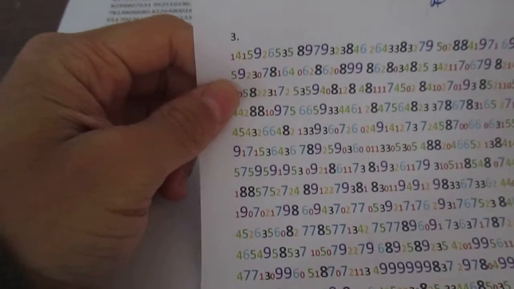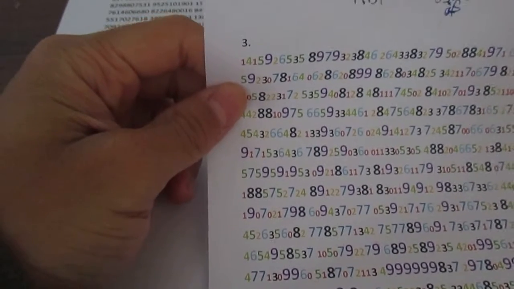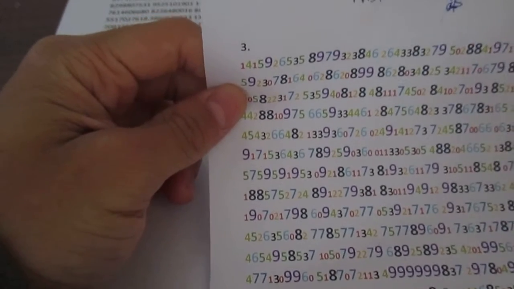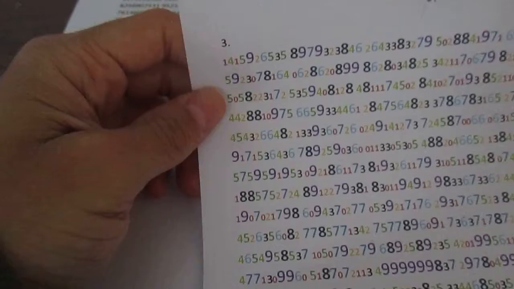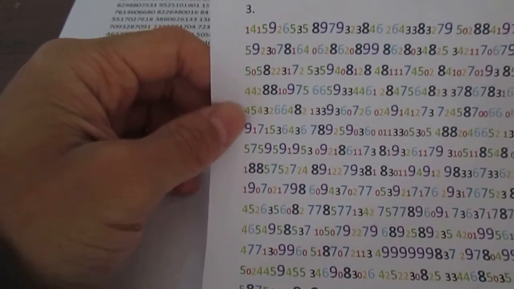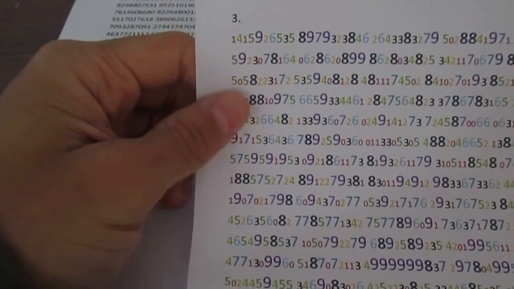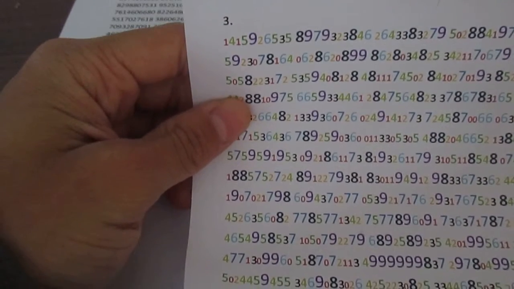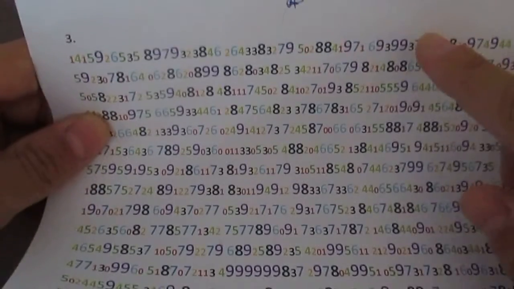So this could be a bit of a problem for some digit cases, such as the one I had for the 10, 5, 8, which is here.